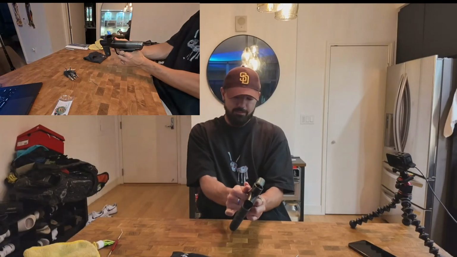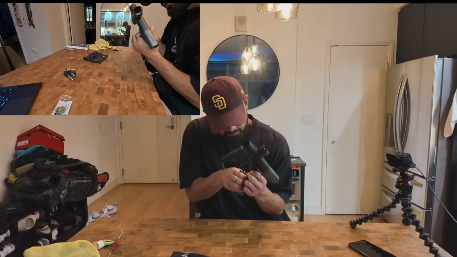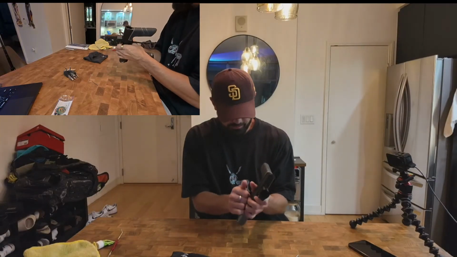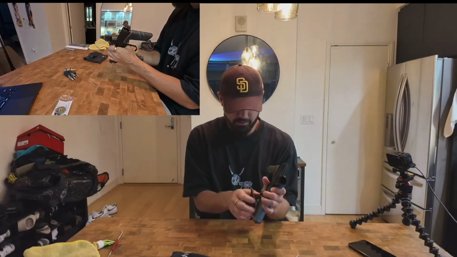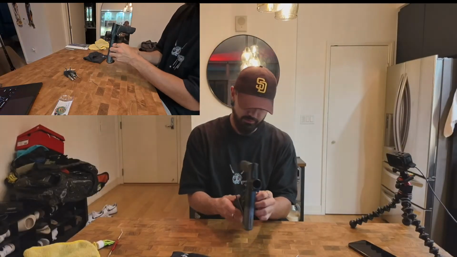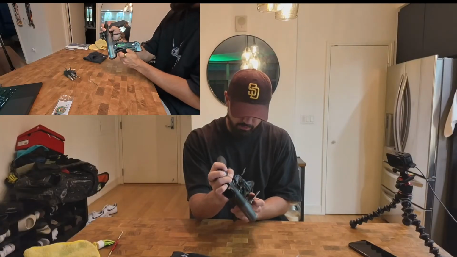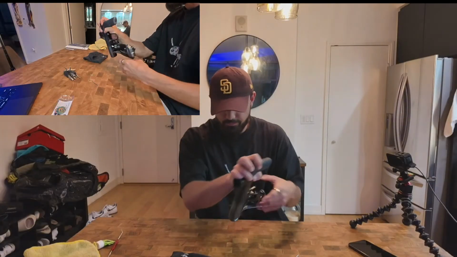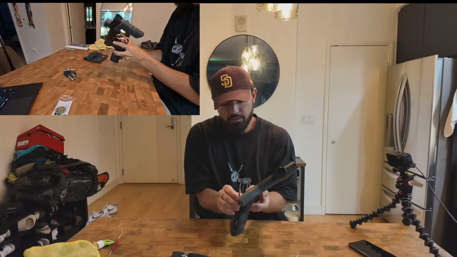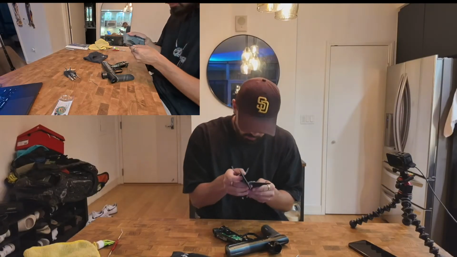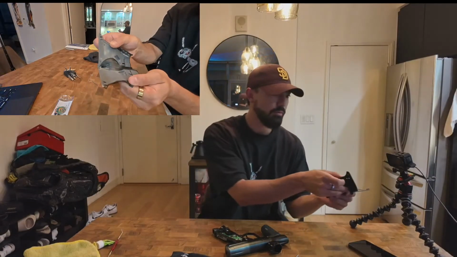Alright, time to get serious. Dude, I do not remember this being so difficult last time I did it. Ah, there it is. There's one screw. There's two. Wow, it's wet inside. That's not good. Oh boy. That's gnarly. Is that mold? Probably.